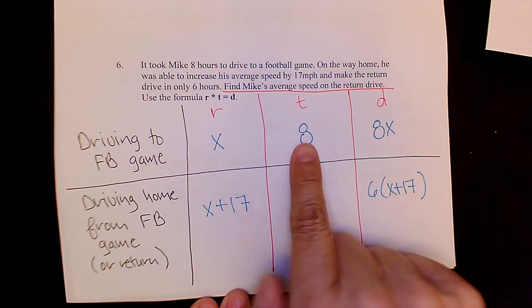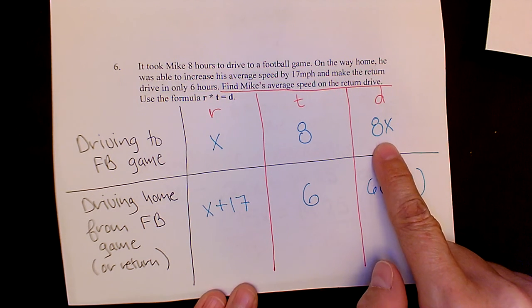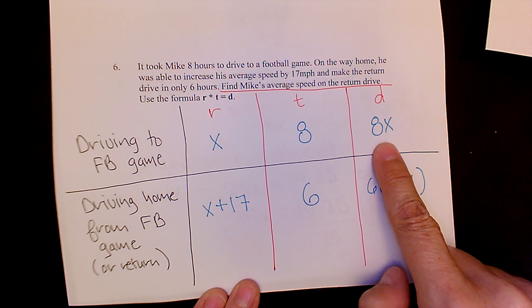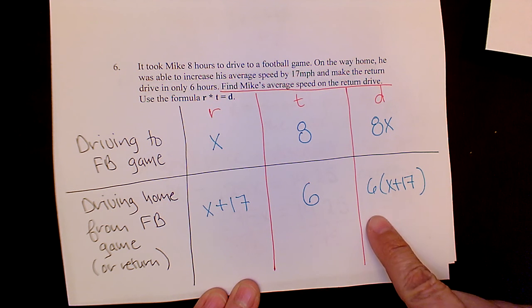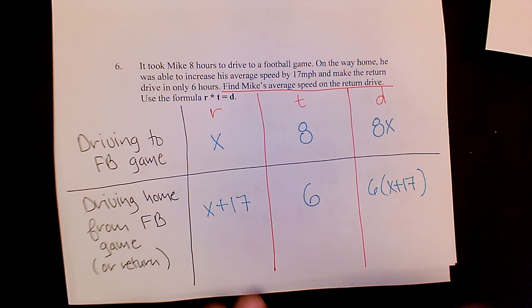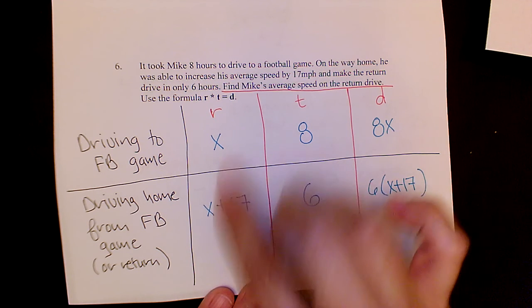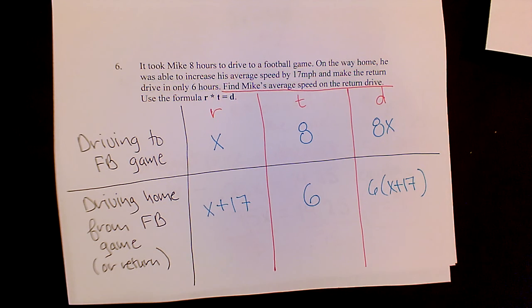And then I just multiply across my columns and get the distance. This is 8 times x, which is 8x. And this is 6 times the quantity x plus 17. Make sure that's in parentheses. So I've got my 2 times, my rates, I don't know.